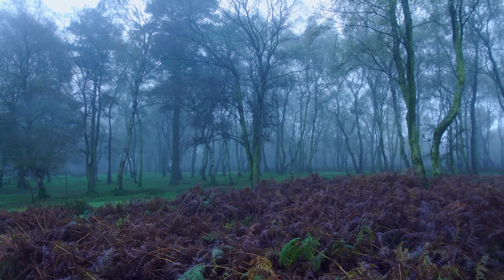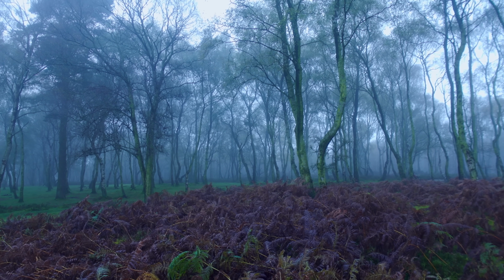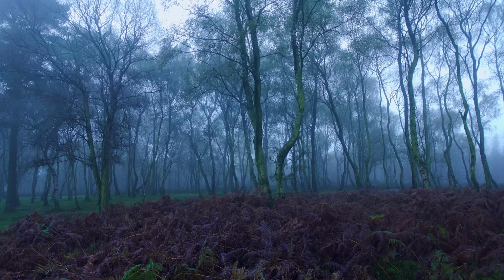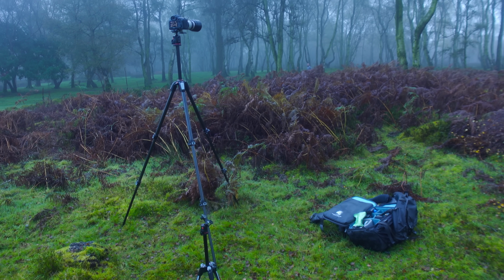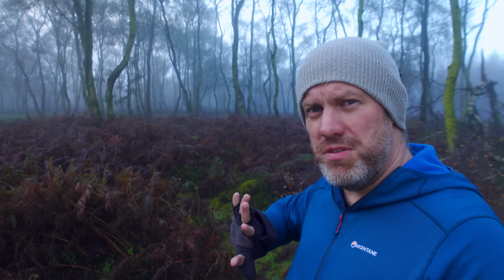Right, I am already set up. I feel like it's one of those mornings where this mist and fog is going to be extremely fleeting. But it is due to get sunny, so I think there's going to suddenly be some awesome light as well. But I want to get one in the can to get me started. So what I'm doing is just using that view there.